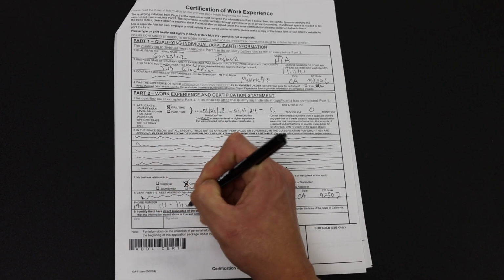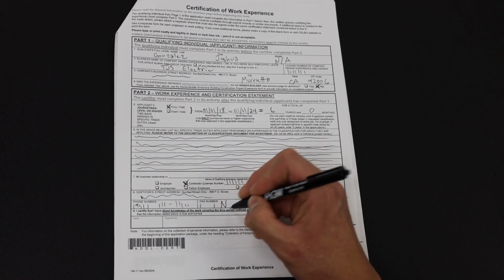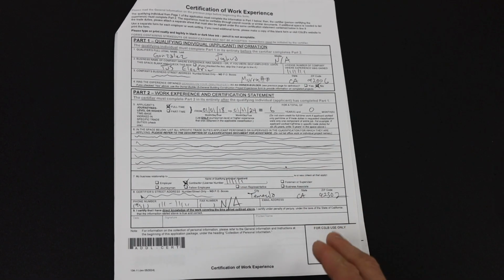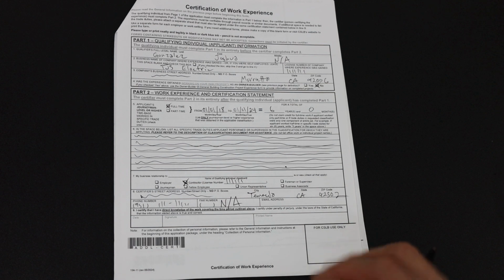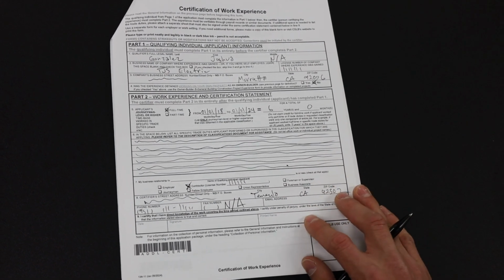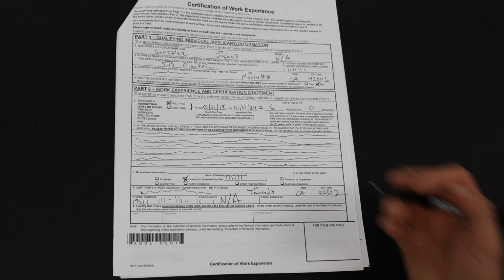Okay, fax number. Again, if he has no fax number, you want to write NA, okay? If he doesn't have a fax number, write NA. Don't leave that blank. The state will send it back. The state is crazy like that, okay? We live in California, ladies and gentlemen. The state is absolutely bonkers, but we are thankful to live here in California.